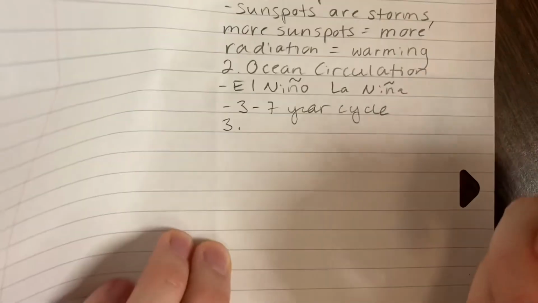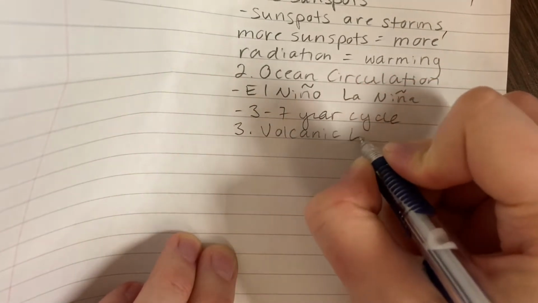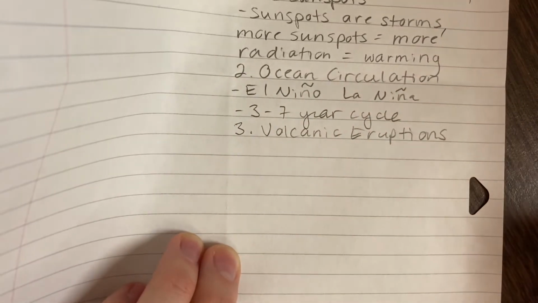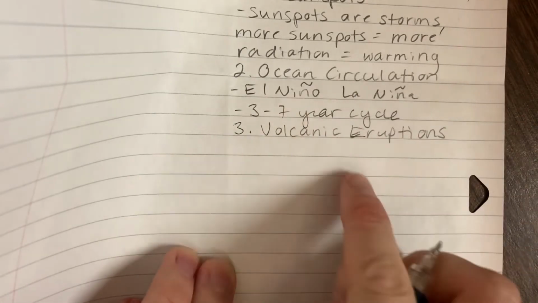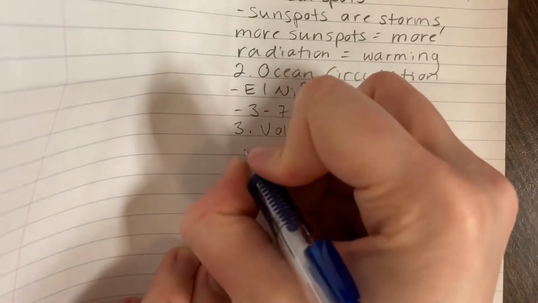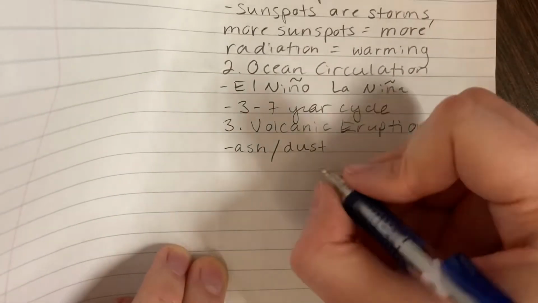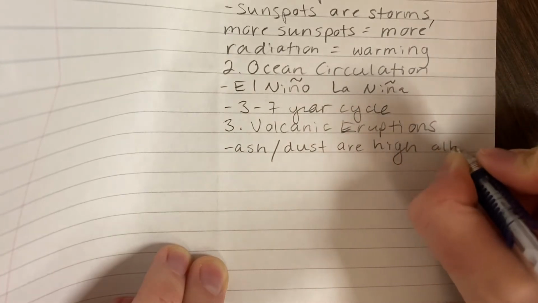Next, this is our last short-term natural one. We'll put volcanic eruptions. Volcanic eruptions are going to show up in both short and long term, but a short-term climate effect of volcanic eruptions is that the ash and dust that they spew out are very high albedo.